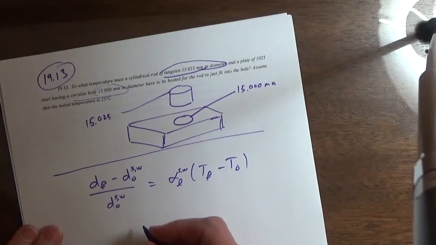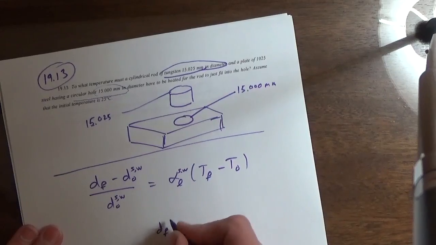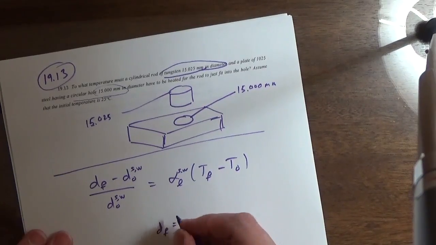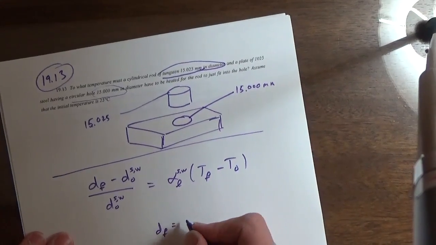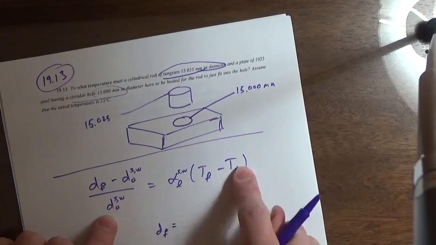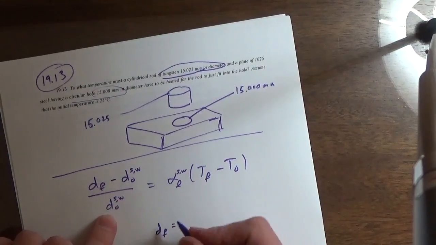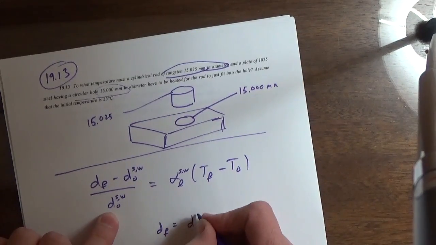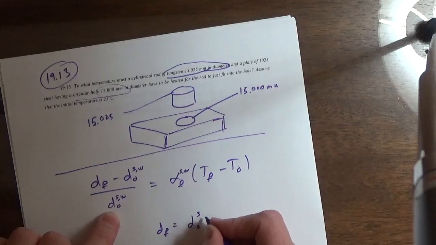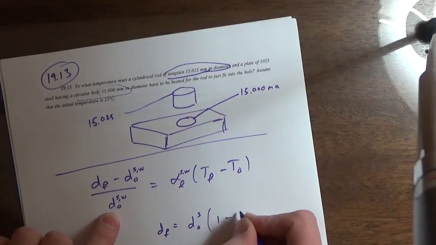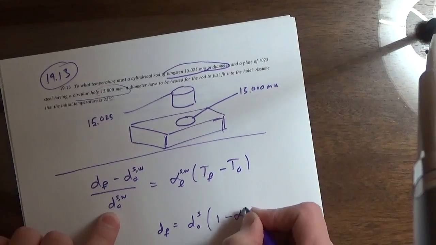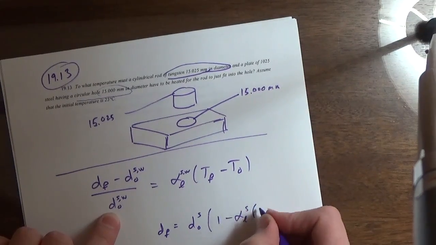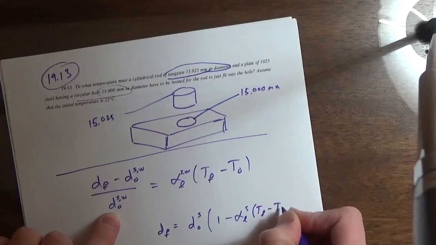So we can get dF is equal to, moving these initials over this side, we get D0 S 1 minus alpha L S TF minus T0.